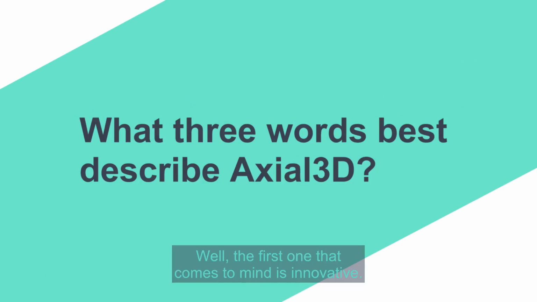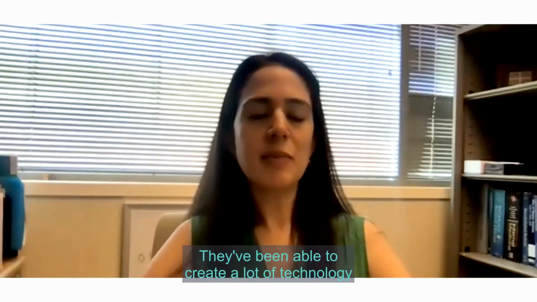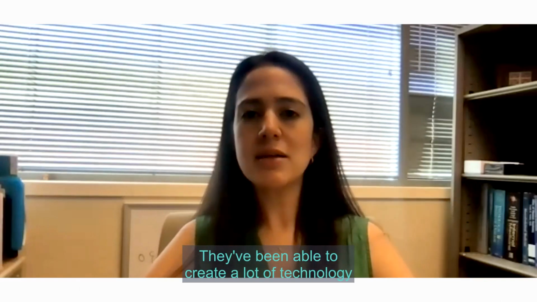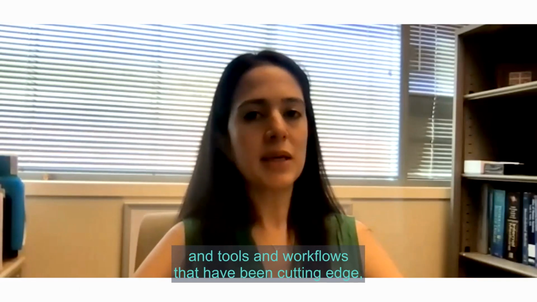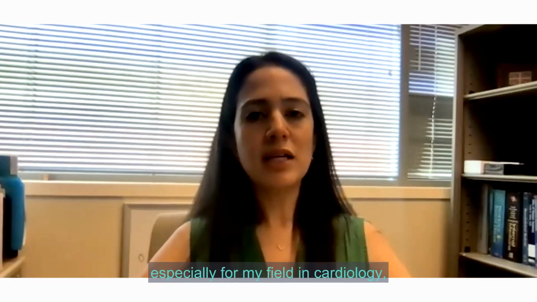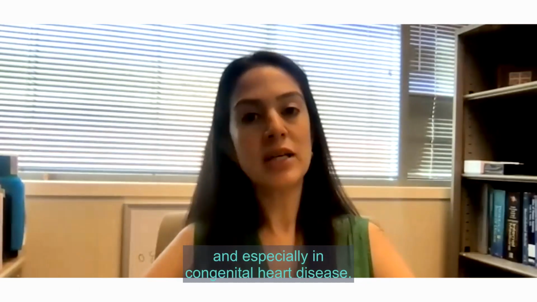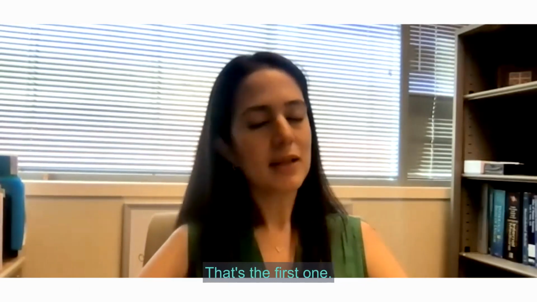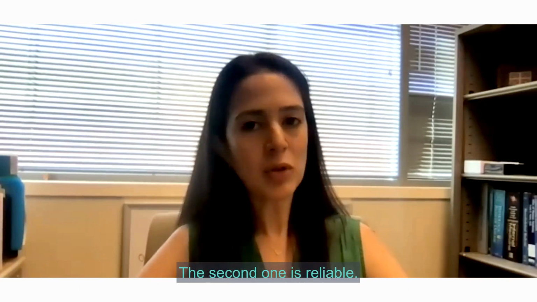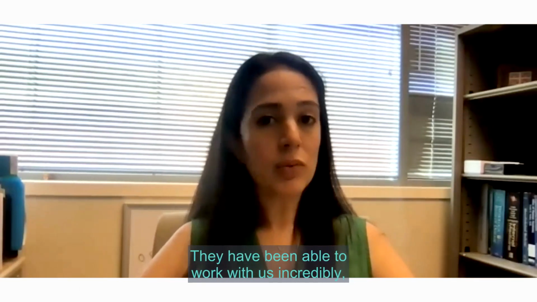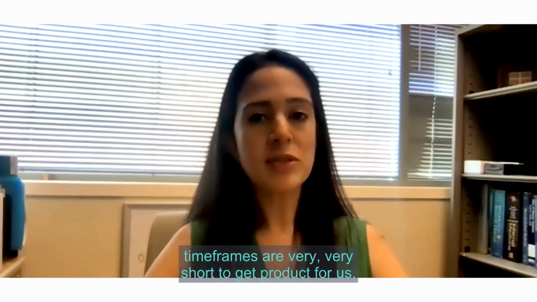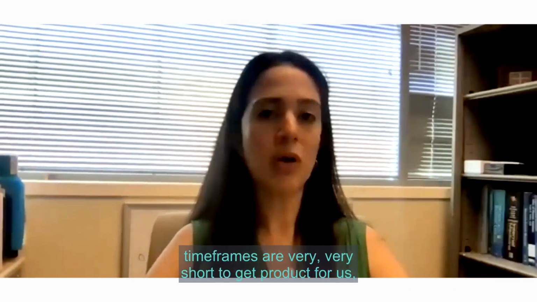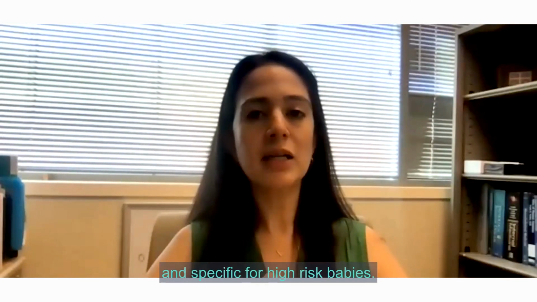Well, the first one that comes to mind is innovative. They've been able to create a lot of technology, tools, and workflows that have been cutting edge, especially for my field in cardiology and especially in congenital heart disease. The second one is reliable. They have been able to work with us incredibly, and we can trust them for very, very short time frames to get product for us and for procedural planning, specifically for high-risk babies.